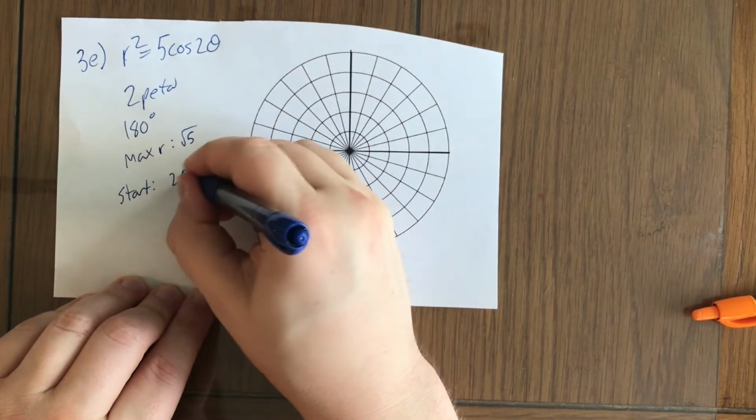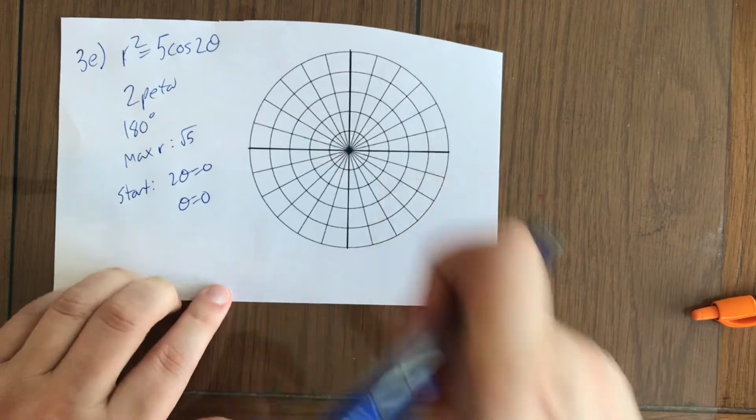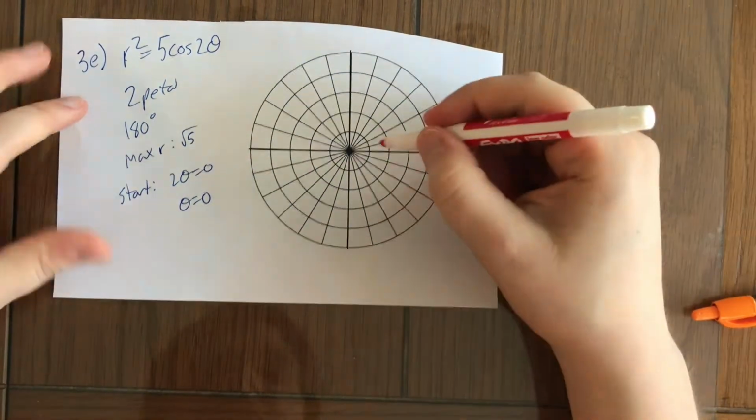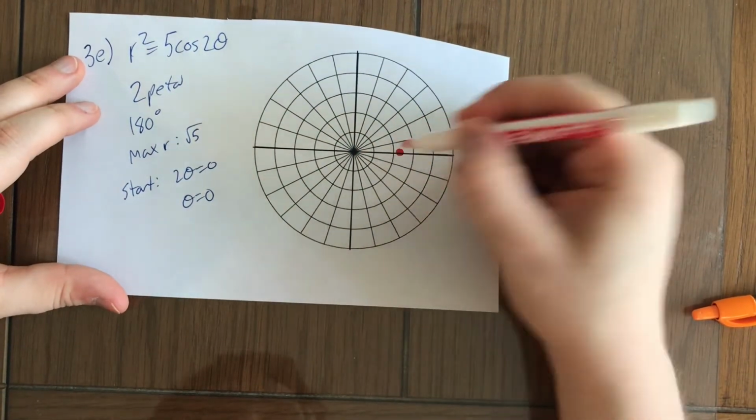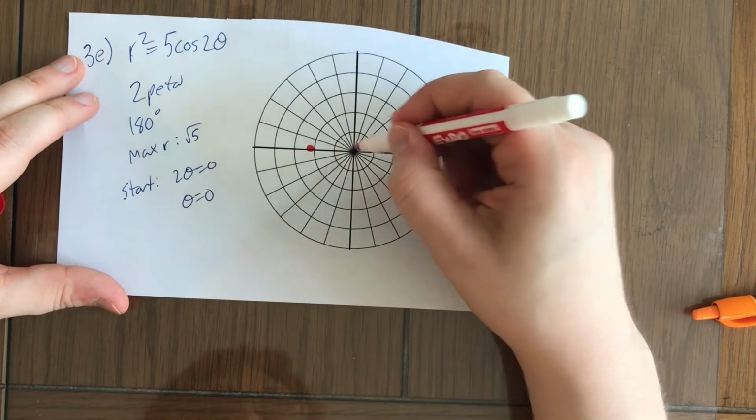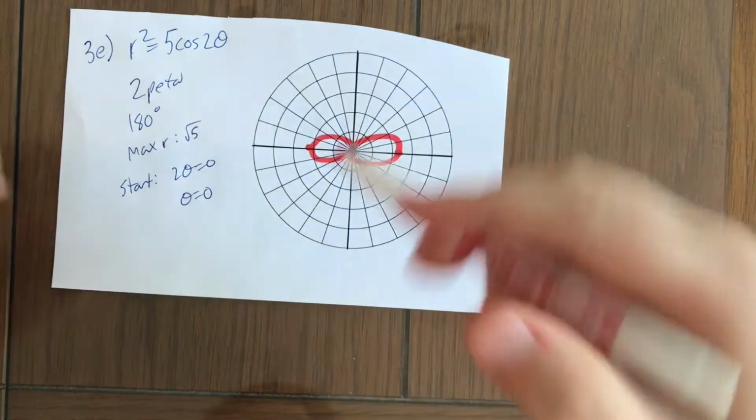It's cosine, so 2 theta equals 0. Theta equals 0. So that means we're going to find wherever the square root of 5 is, a little bit bigger than 2, go 180 away, and draw my 2 petals. There we go. We are donezo.